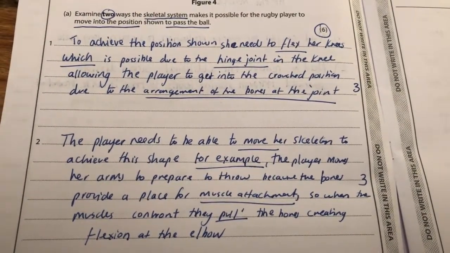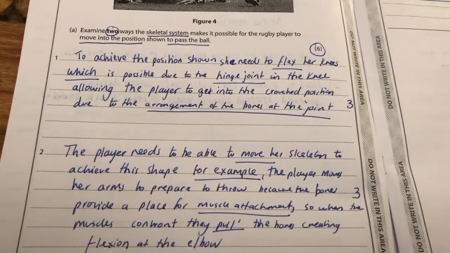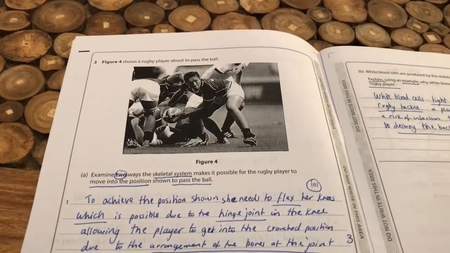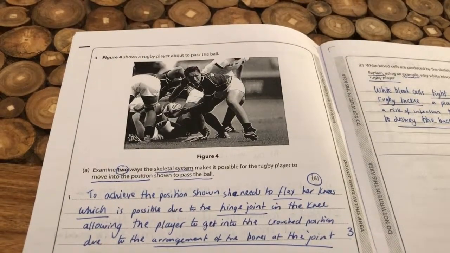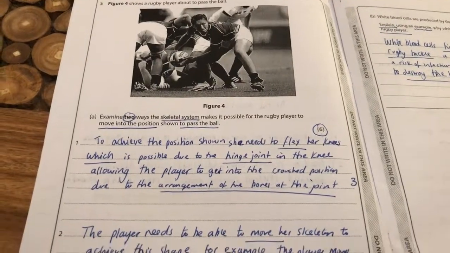Remember, muscles only pull, they don't push the bones, creating flexion at the elbow. Again, being specific, so we've got flexion, extension, flexion at the elbow currently, and the muscles have pulled the bones into that position, and obviously when they release the pass, they go into extension when they transfer the power.